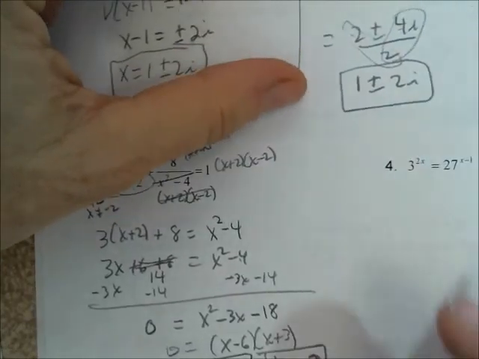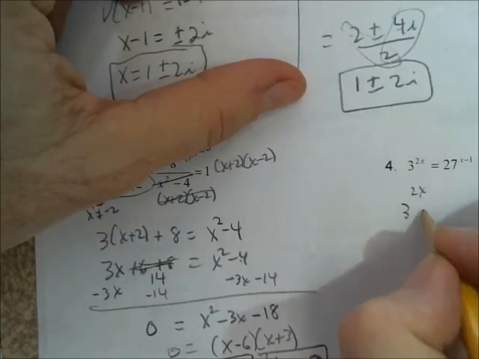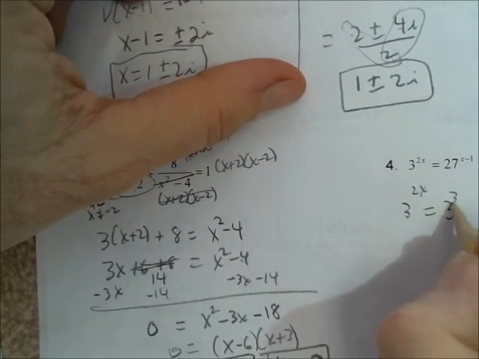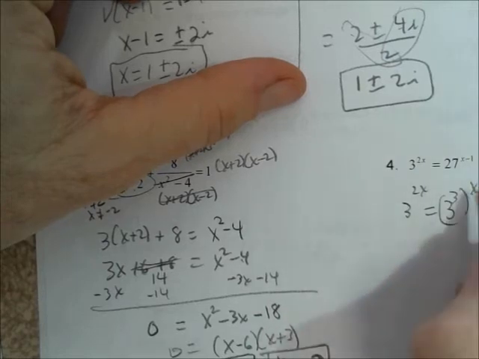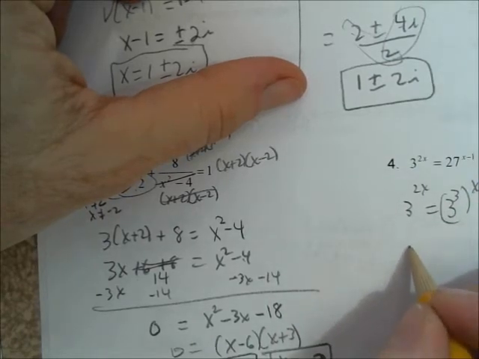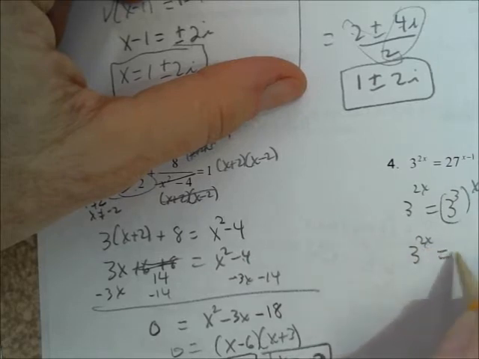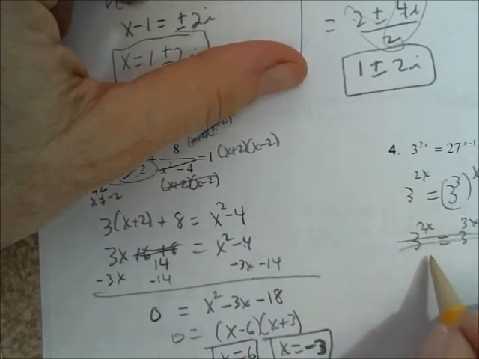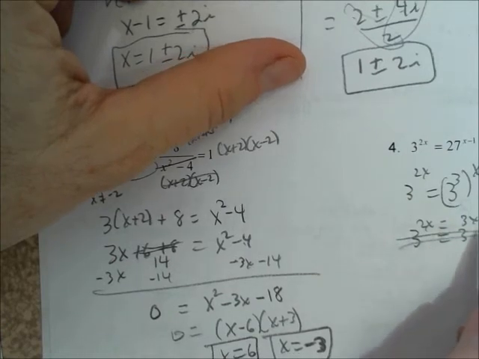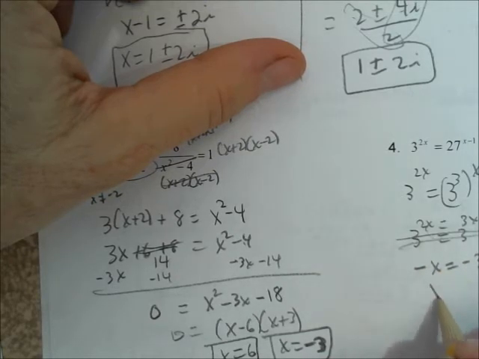Number 4, 3 to the 2x equals 27, which is 3 cubed, to the x minus 1. So you're going to distribute that exponent. 3 to the 2x is equal to 3 to the 3x minus 3. The 3's don't matter anymore. 2x equals 3x minus 3. So if you subtract 3x from each side, you get negative x equals negative 3. So x is equal to positive 3.